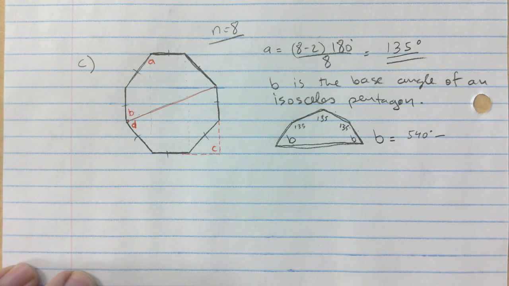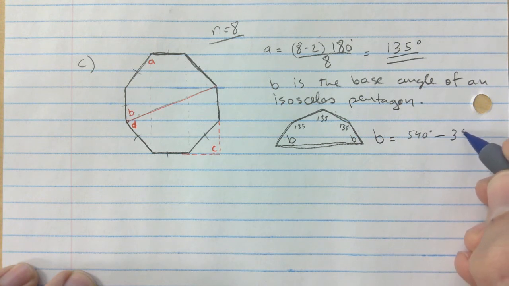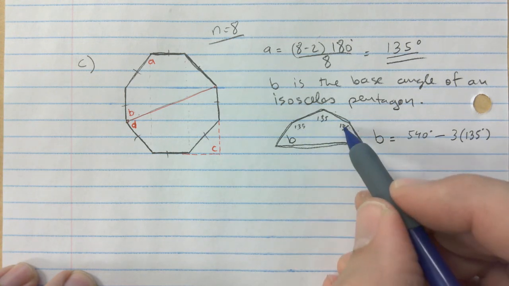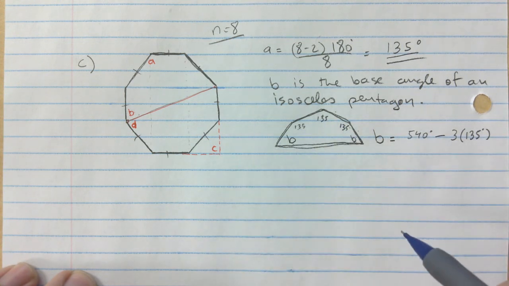So those formulas, those 3 that I gave you, have that on your study sheet, and then it's a lot quicker. So that's 540 minus 3 times 135. There are 3 angles, 3 interior angles of that pentagon that we just sliced, right?